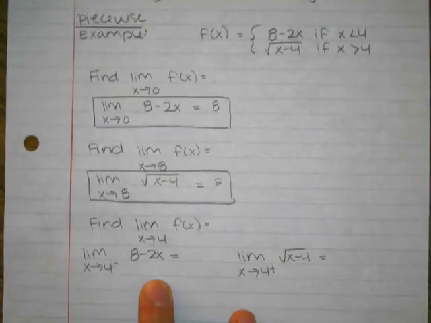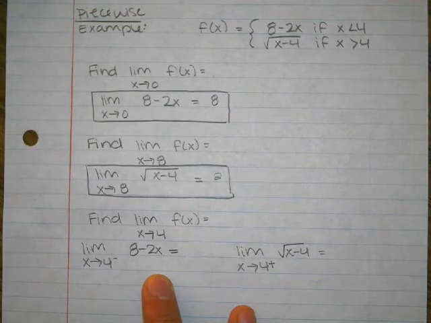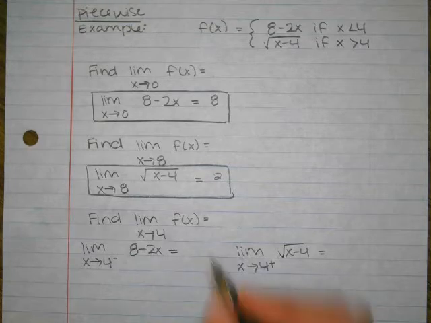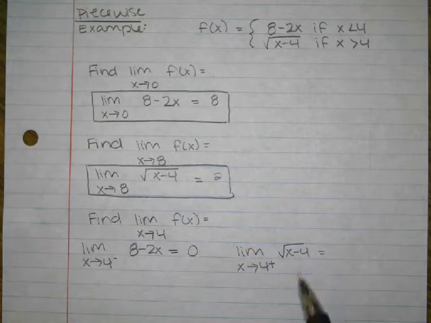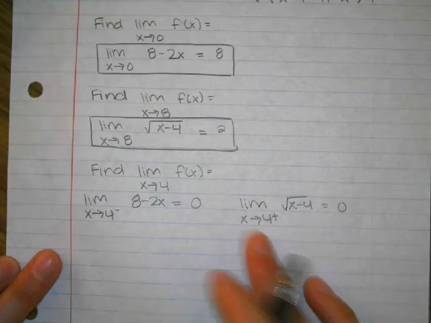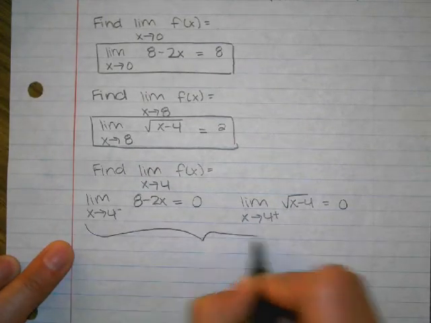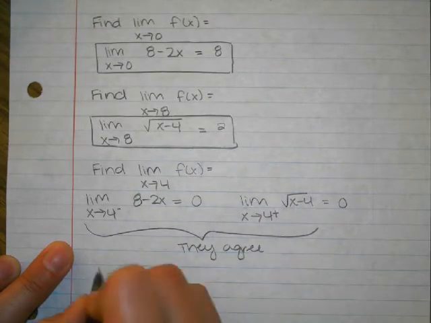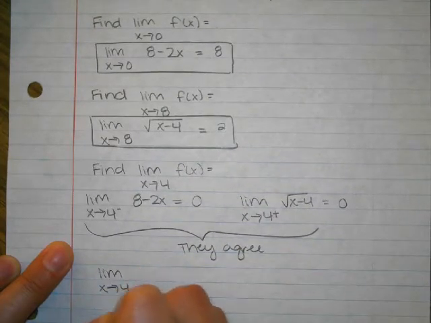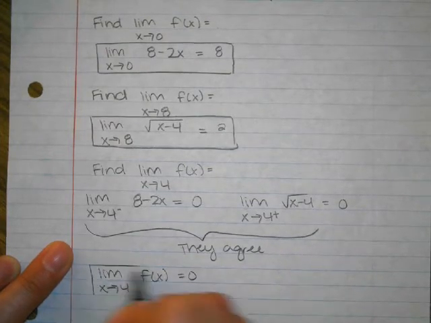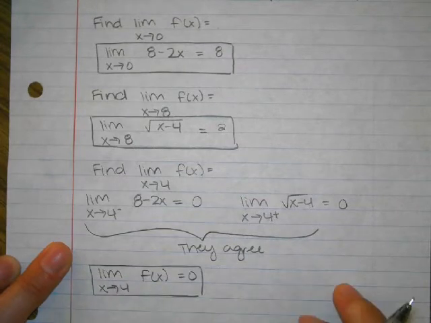And now I'm going to go ahead and evaluate each of those and see if those two numbers agree or not. So 8 minus 2 times 4 is 8 minus 8, which is 0. The square root of 4 take away 4 is the square root of 0, which is also 0. And because those two limits are exactly the same, we are saying that they agree. And that means that the limit as x approaches 4 overall of this function is 0. So the limit here does exist.